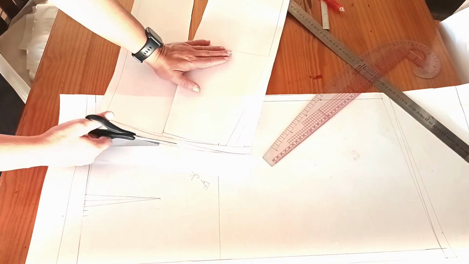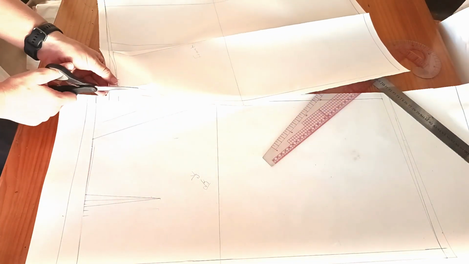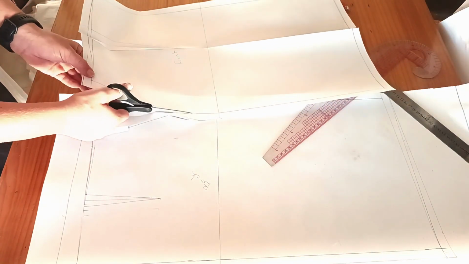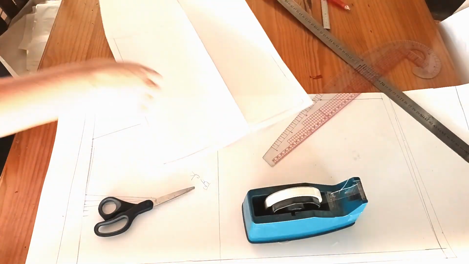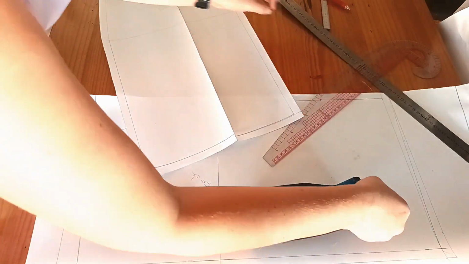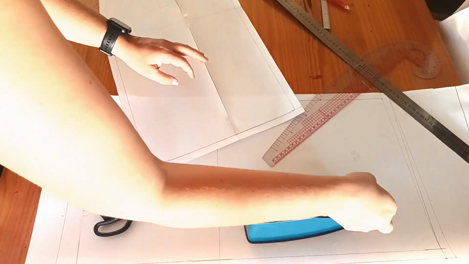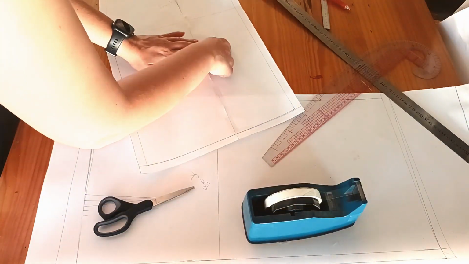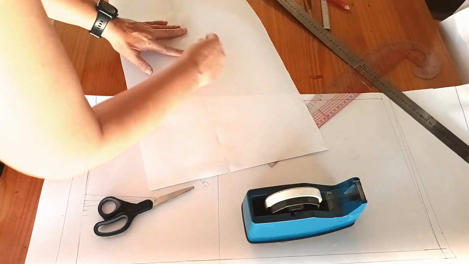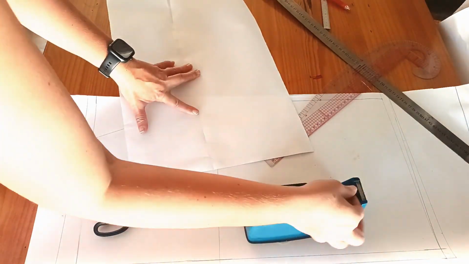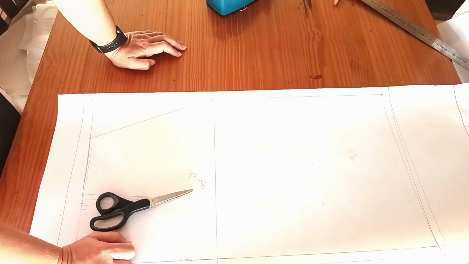Once I have cut out the dot and it's folded out, I'm taping back what I've slashed because it's not supposed to be slashed there. Now on to the back.